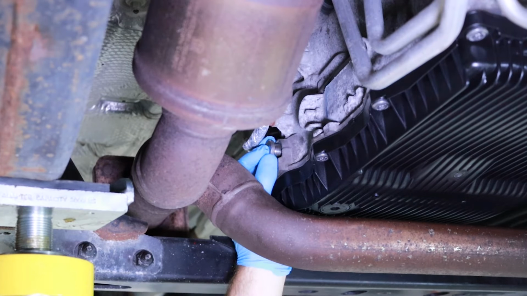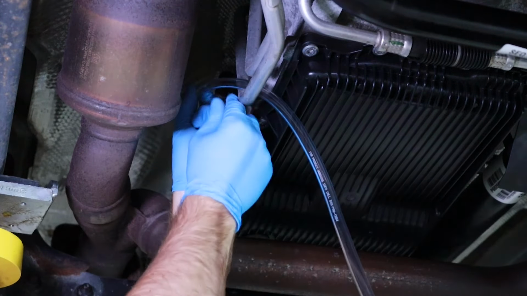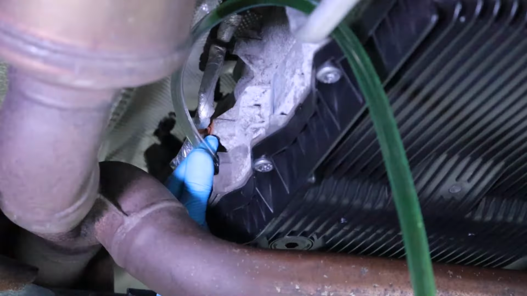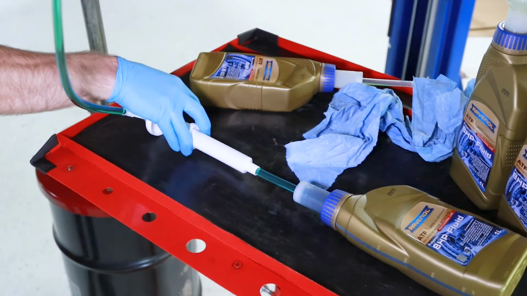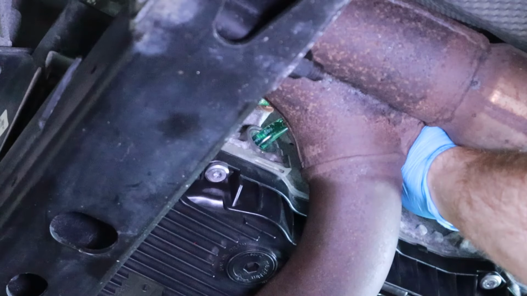Next, with the vehicle elevated and in a level position, begin filling the transmission with a fluid that meets the recommended Ram 8-speed automatic transmission fluid specification.